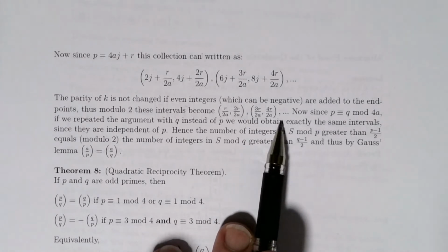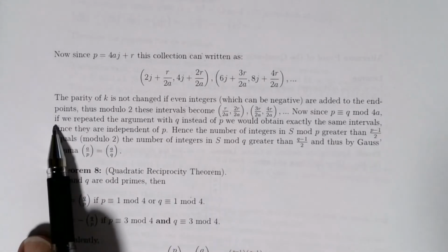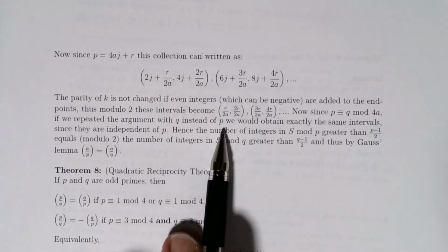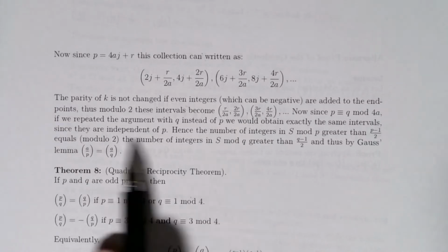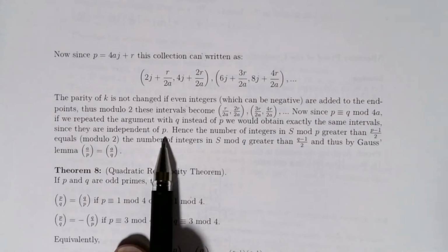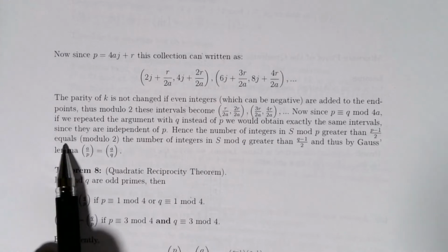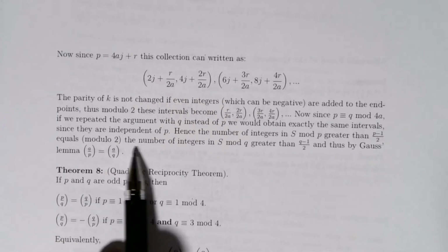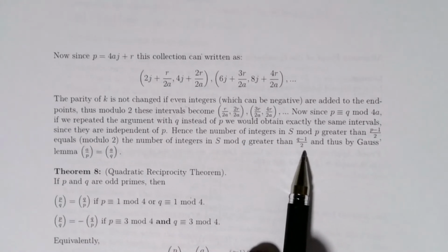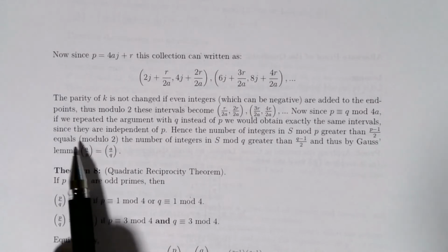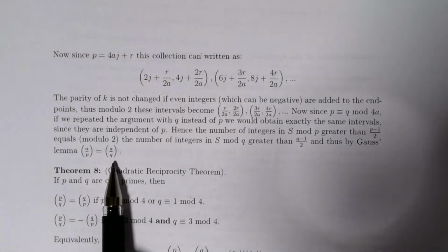Now, since p is congruent to q mod 4a, which was our first assumption, if we repeated the whole argument with q in place of p, then we would arrive at exactly the same intervals as we got here, since they're independent of p. Hence, the number of integers in S modulo p that are greater than (p minus 1) over 2 equals, modulo 2, the number of integers in S mod q greater than (q minus 1) over 2, and hence by Gauss's lemma, the Legendre symbol (a over p) is the same as the Legendre symbol (a over q). And you can do the other case similarly.